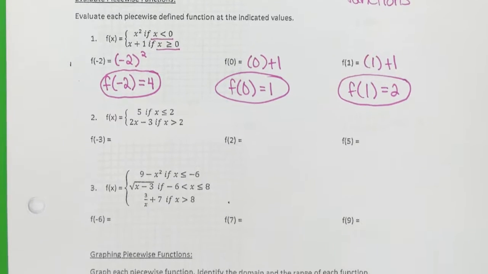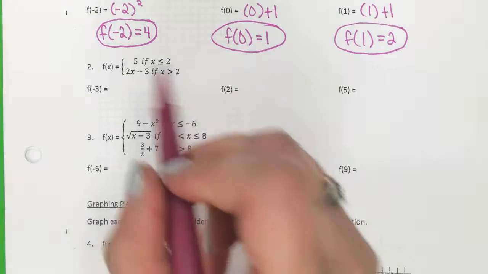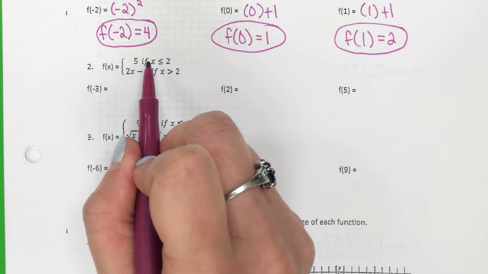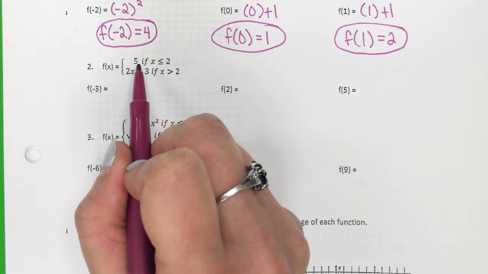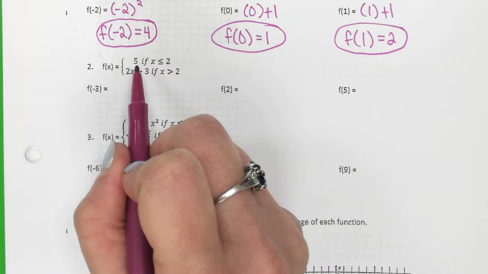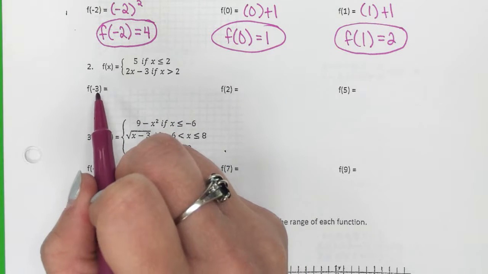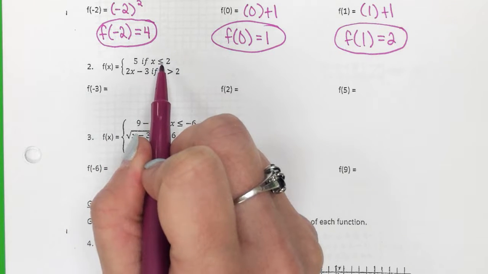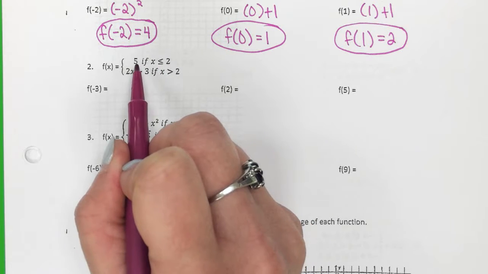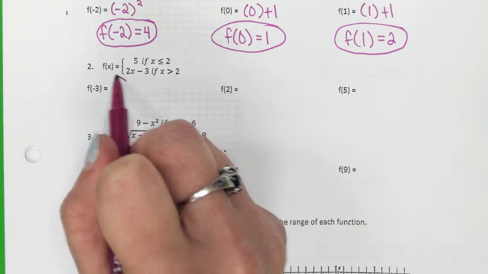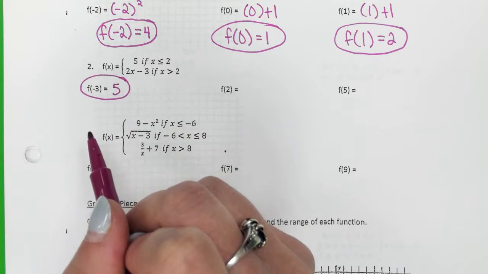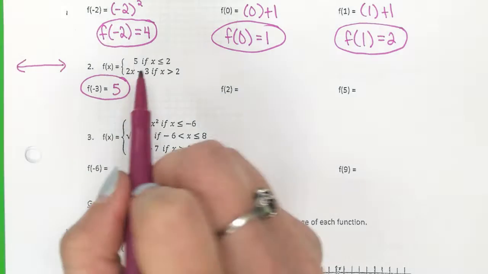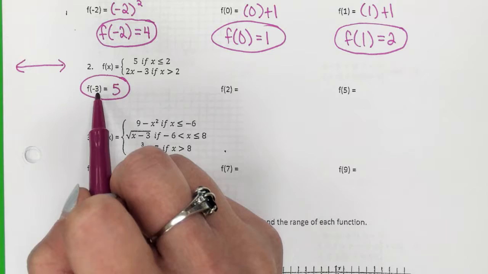All right, what about number 2? Number 2 is a little different. What does 5 mean? Is 5 ever going to change? I guess not. Does 5 have an x? Multiply it by 5? No. Does it have an x with it like this one does? So is 5 ever going to change? No. All right, so let's look at -3. Where does -3 fall into? The less than 2, right? So your answer 5 is never going to change. So your answer is just 5. That means it's a horizontal line like that. And that means anywhere, if you go to x is -3, your y value would be 5.